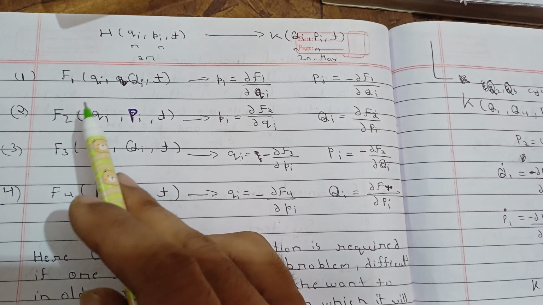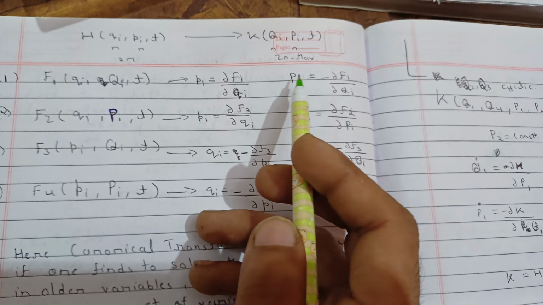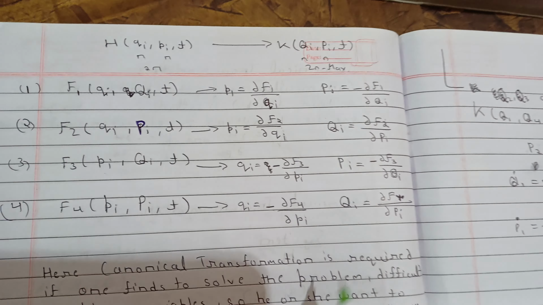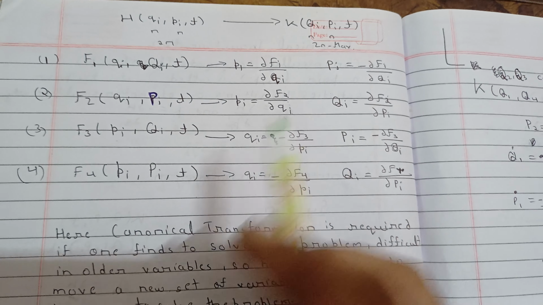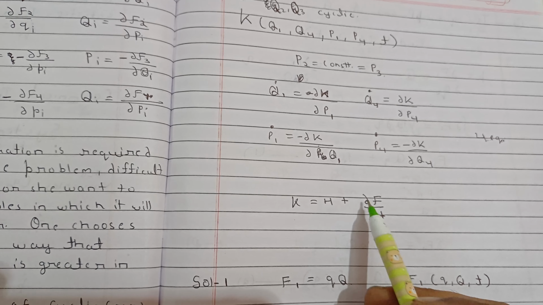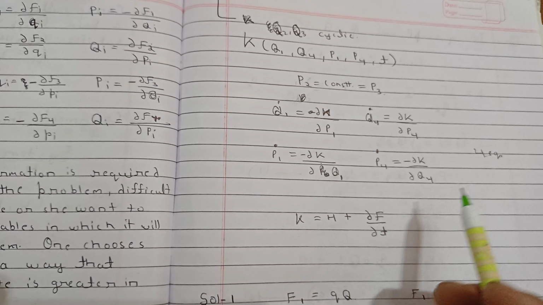If this is your function in this form, small q and capital Q, then you can find small p and capital P. They will be dependent and they are the independent coordinates. That's how you can find the new Hamiltonian. This is your new Hamiltonian K. It will be H plus ∂F/∂t, where F is the generating function. So that's how you can convert them.